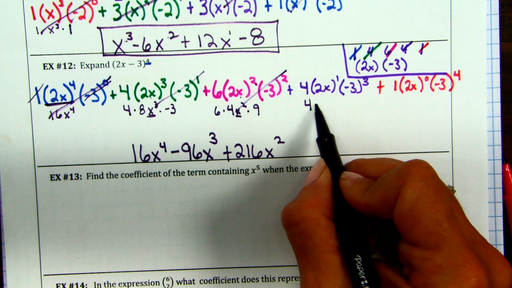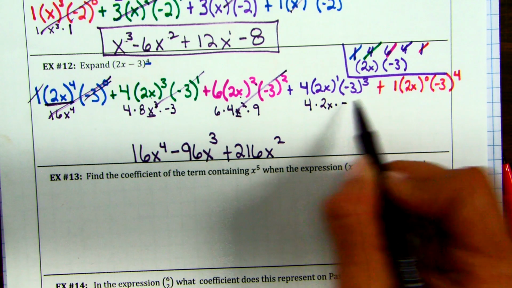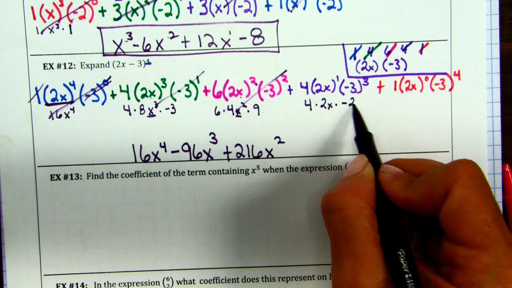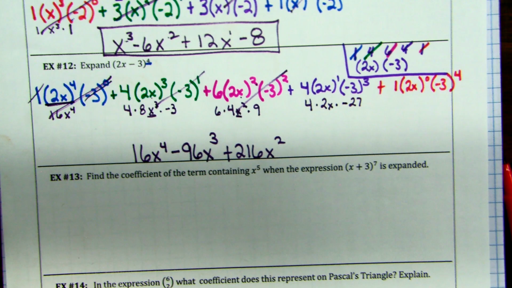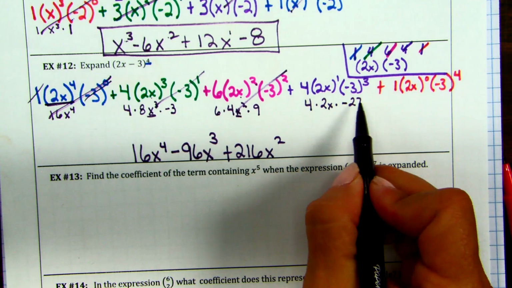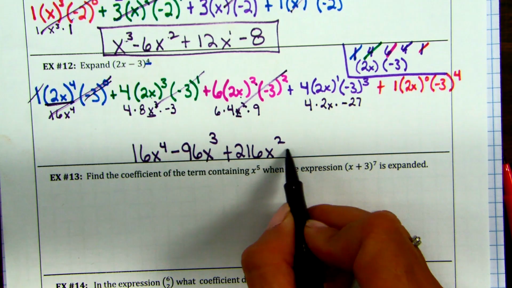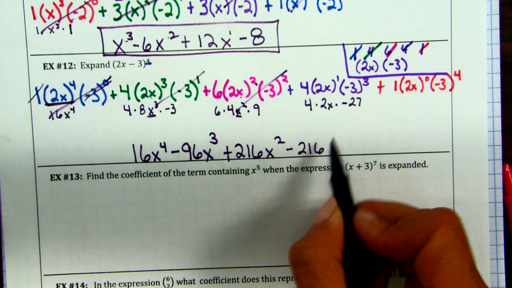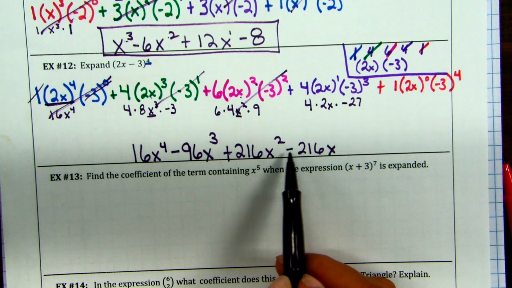4 times 2x times, I'm going to get a negative here, right, because it's odd. And if you need to put it in your calculator, go ahead, but it's 27, not 9. Negative 3 times negative 3 times negative 3 is negative 27. Again, I am looking at my key, but previously I put this in my calculator. 4 times 2 times negative 27 happens to be negative 216x. Positive, negative. My pattern's looking good.